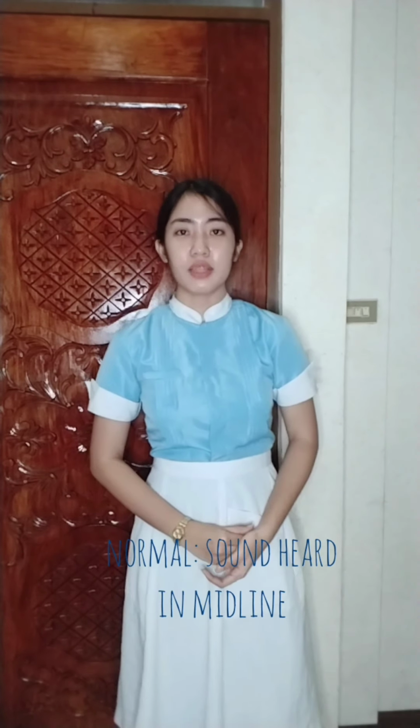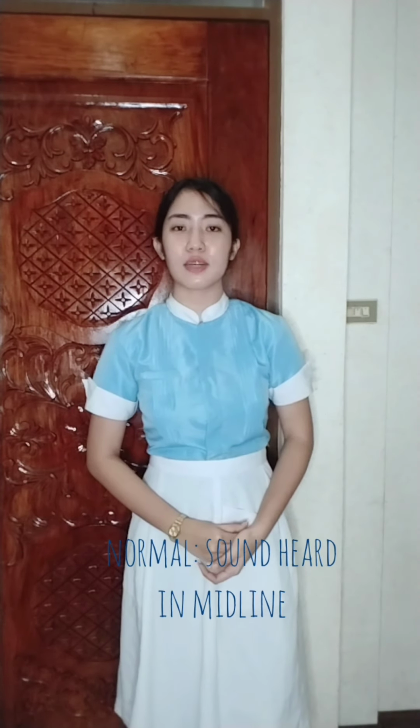And now for the results. The Weber's test is normal. The patient's hearing produces equal sounds in both ears, but if there is a conductive loss, it will cause the sound to be heard best in the abnormal ear, but if there is sensorineural loss, it will cause the sound to be heard best in the normal ear.